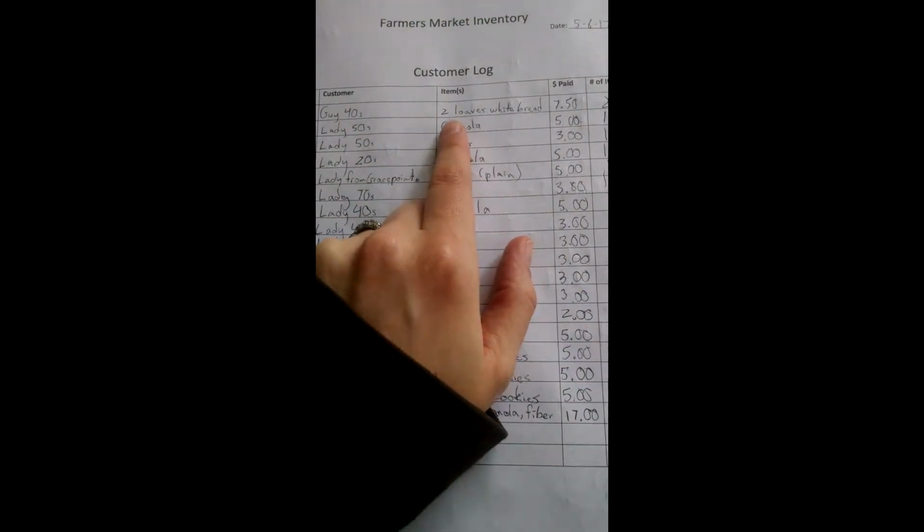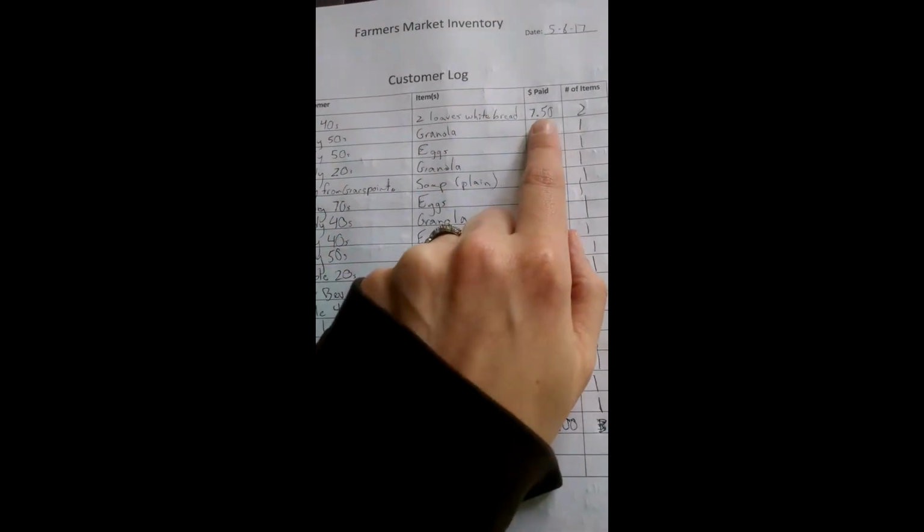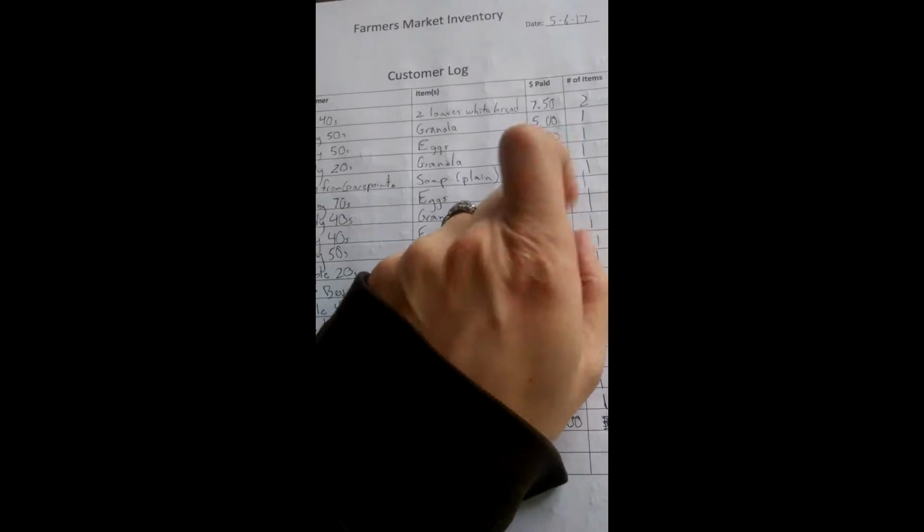So on the other side, I have the customer log, and I do this to keep track of my customers, and it's also a good kind of backup record in case my inventory doesn't work. So I write down who came, and I try to put the gender and also what age I think they are, and that's just for my personal record keeping. It's fun to see who buys your stuff and what they buy. So I put down when the customer came, and then I'll put down what they bought, how much they paid, and the number of items they bought.